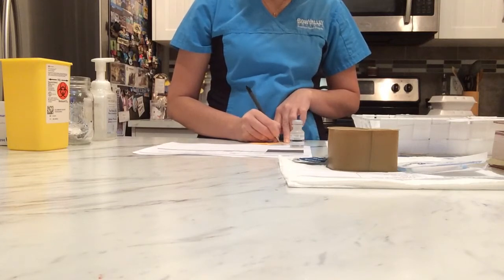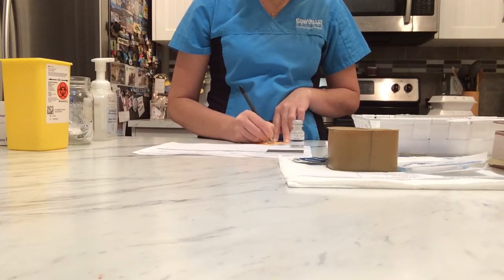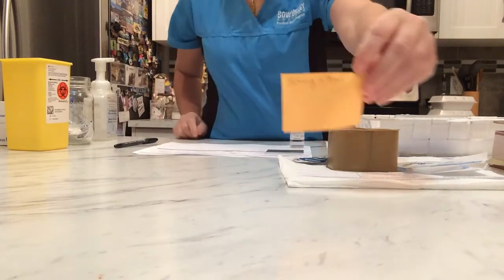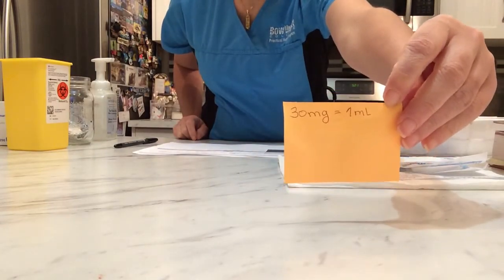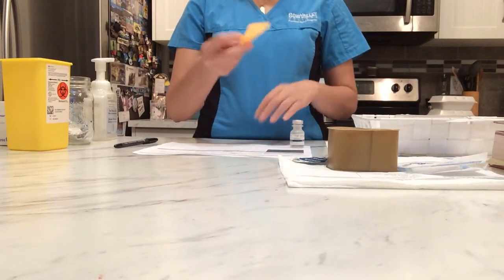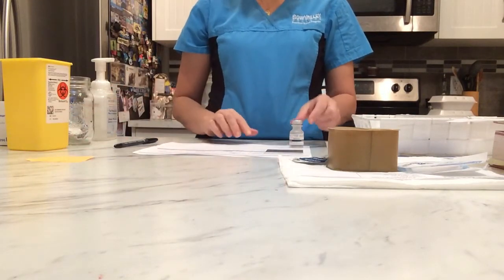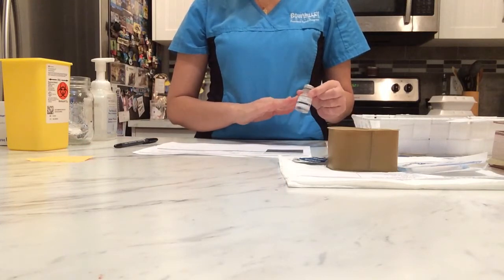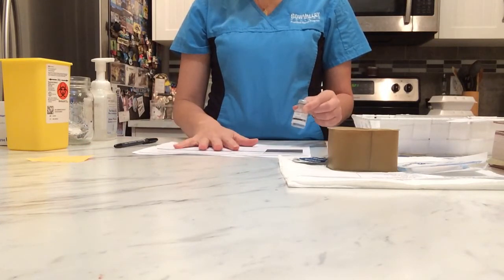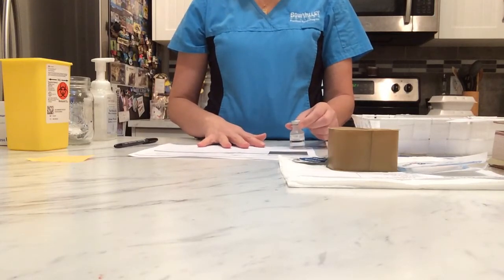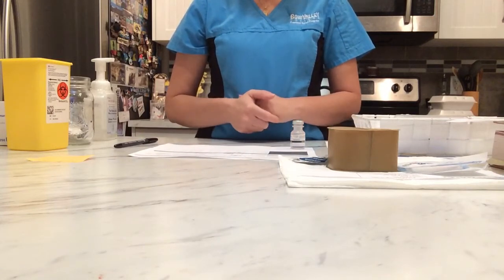So 30 milligrams equals 1 mL. My med math is done. I'm gonna put a sticky note close by, and I check the medication with the MAR. I've done my first check, and now I will bring the rest of my supplies.